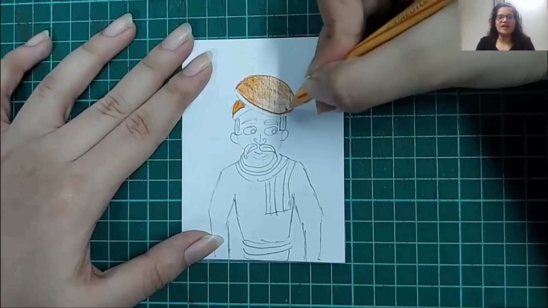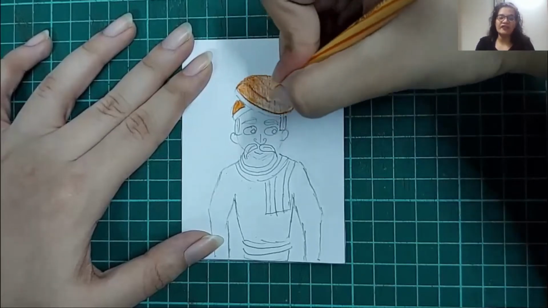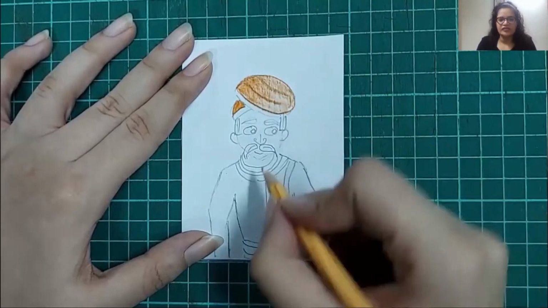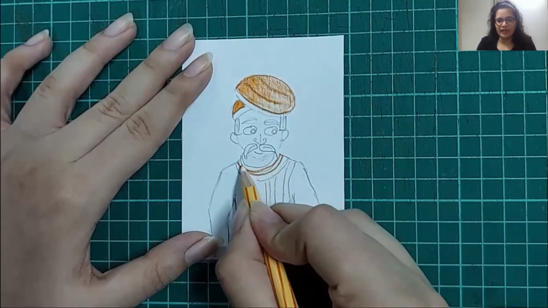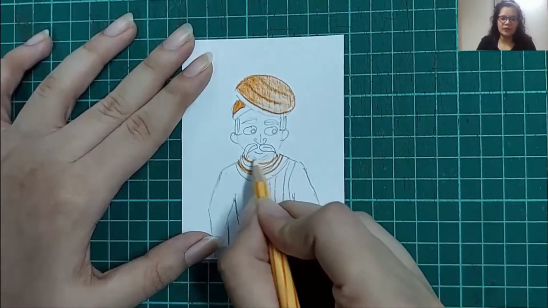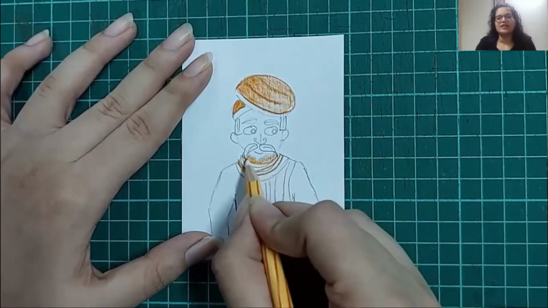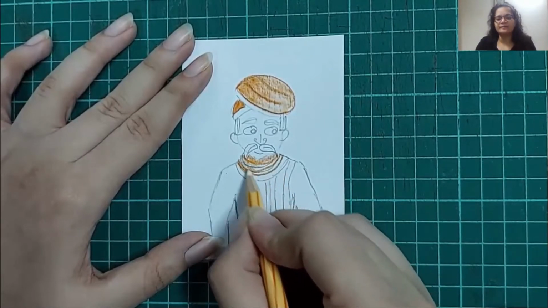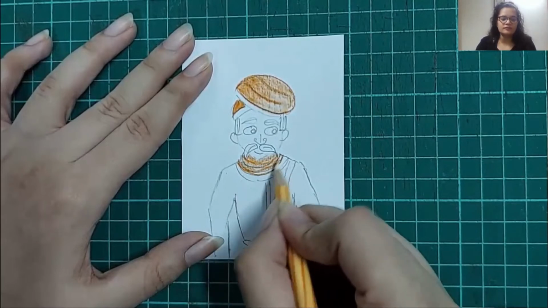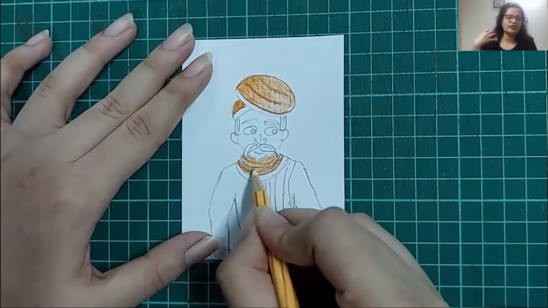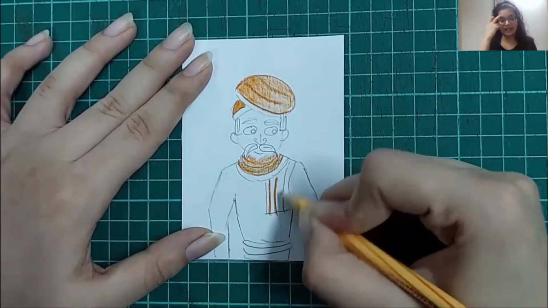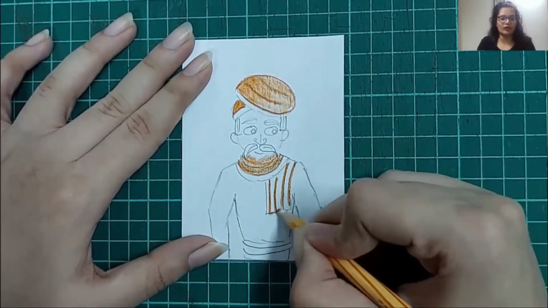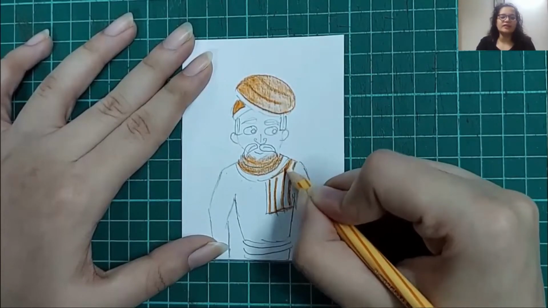Yes, I'm done with this. Now I'm going to move on to the scarf part. Okay, so I'm going to leave one last line for yellow for the other one, like I've left for the turban part, and I'm going to color the balance orange. So matching basically. So I'm going to color this dark orange. Once I'm done with that, I'll move on to the stole which is hanging from the shoulder. I'm going to leave one strand again for yellow and the others are going to be orange. So I'm going to color it.